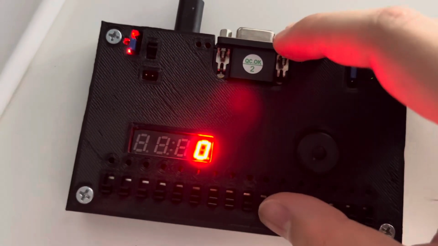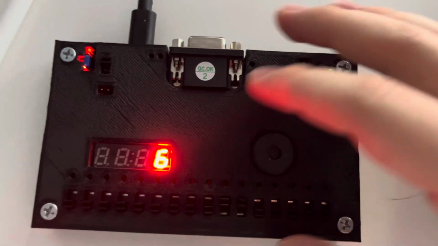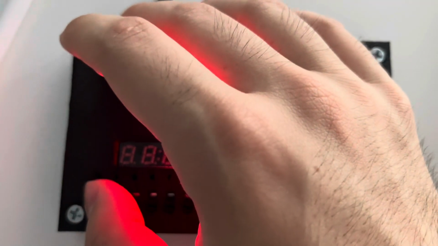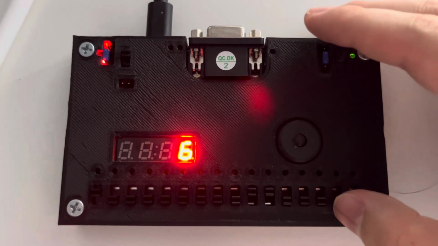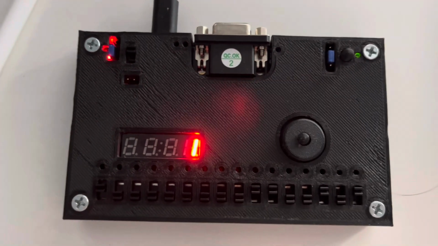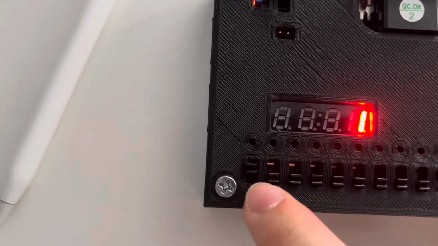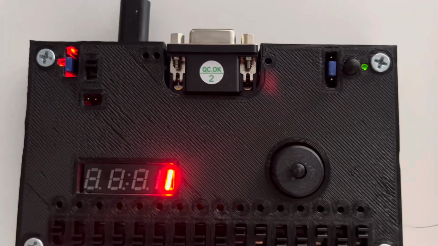Anyways, 6 minus 5 should equal 1. And that's a negative, and that looks right. Yeah, 6 minus 5.